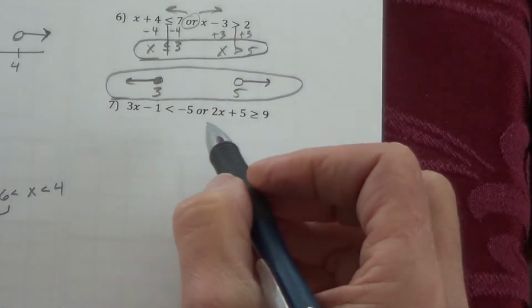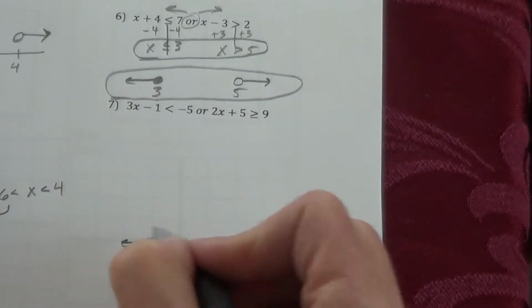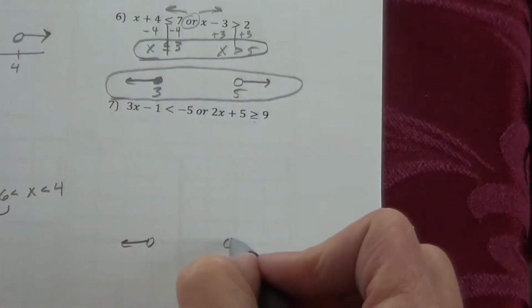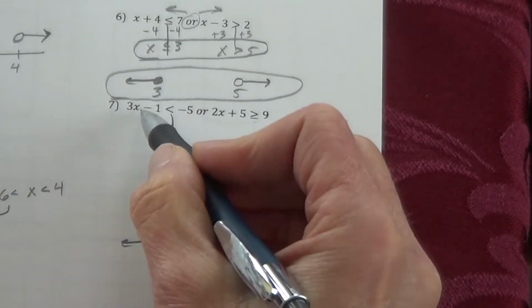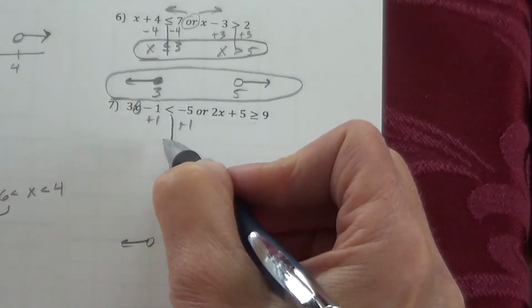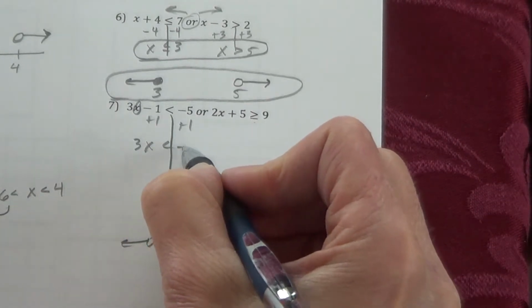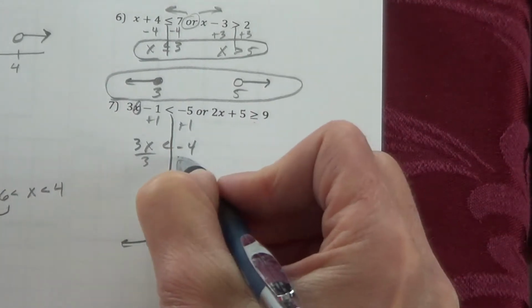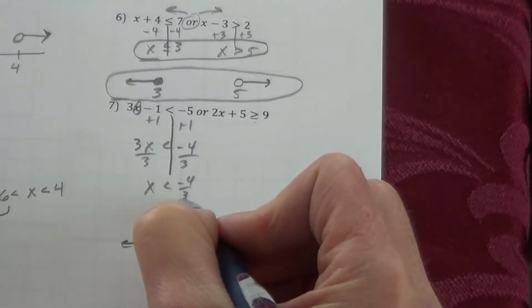Next problem, another OR. We have an open circle down here. We have a closed circle up there. Get the x alone, we need to add 1 to each side. So we have 3x is less than -4. Divide by 3 on each side, we get x is less than -4/3.